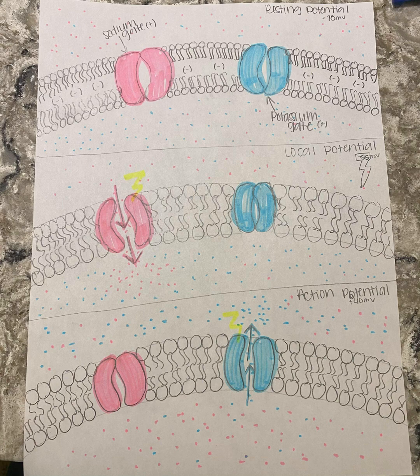Also, during local potential, the value of the membrane starts to increase, so it goes up to -55 right before it goes through the rapid depolarization phase. Also, local potentials are graded, which means they vary in magnitude. They're decremental, which means that the current weakens as it travels further from the site of stimulation, and they are reversible. So if the stimulation were to stop, the membrane would be able to return to resting potential.